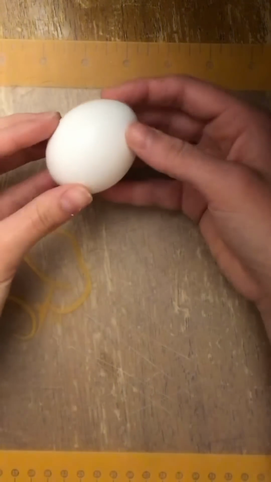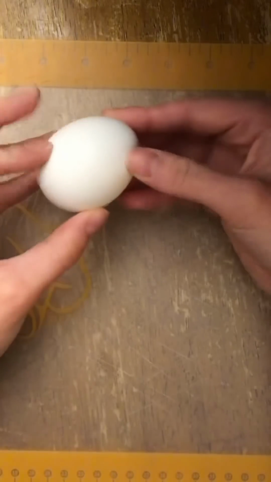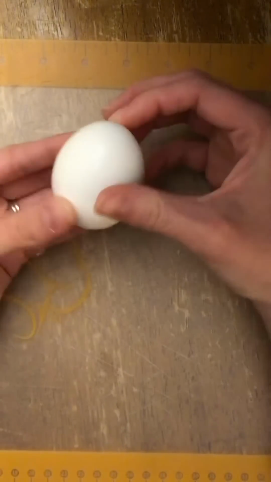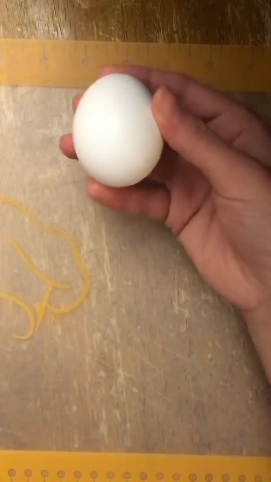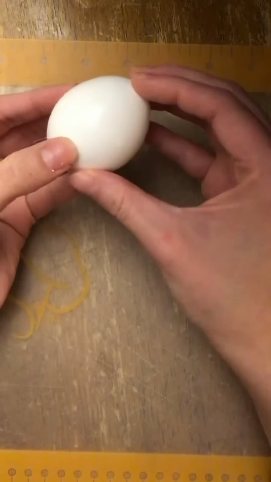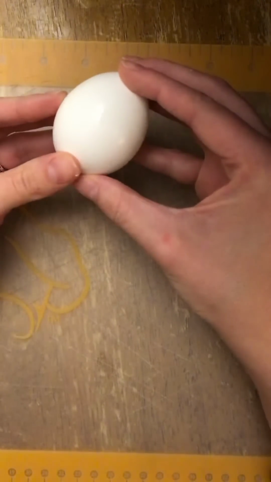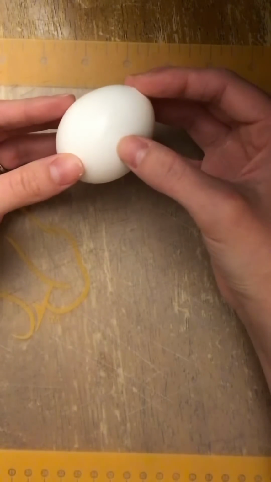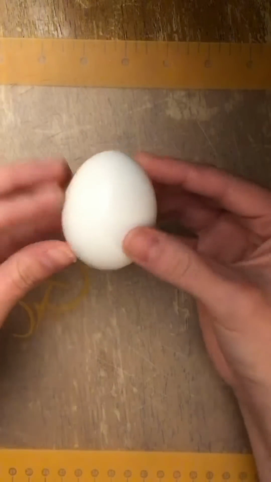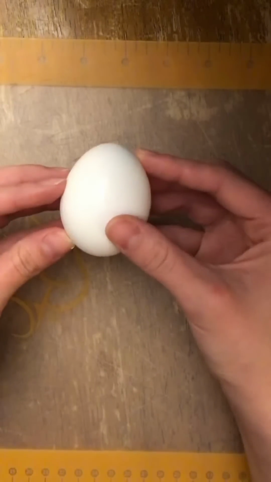Hi guys, today we're going to think about how a hard-boiled egg is like the Earth and how we can use a hard-boiled egg to model how the surface of the Earth behaves and creates different landforms and events. So first, let's think about how this hard-boiled egg is like the Earth.